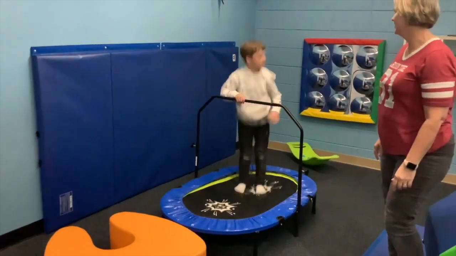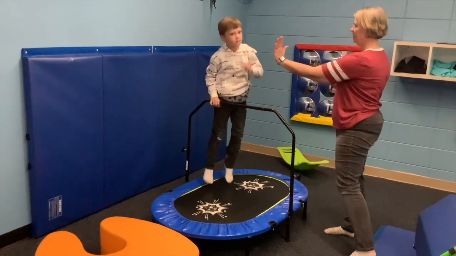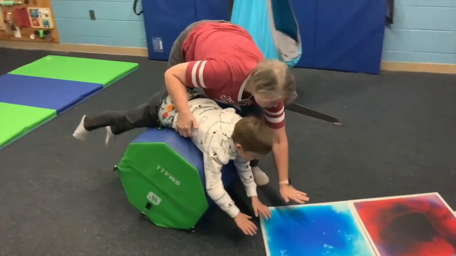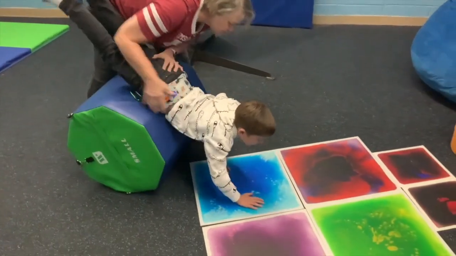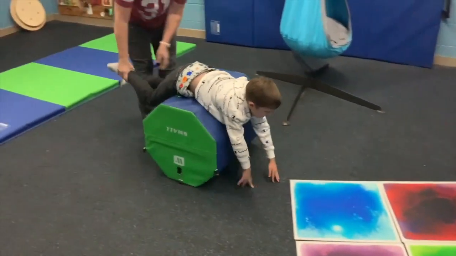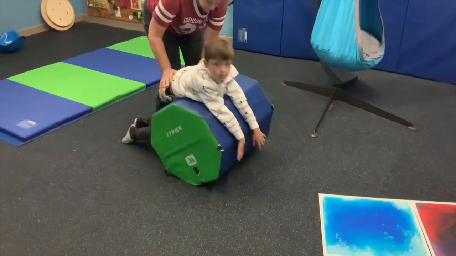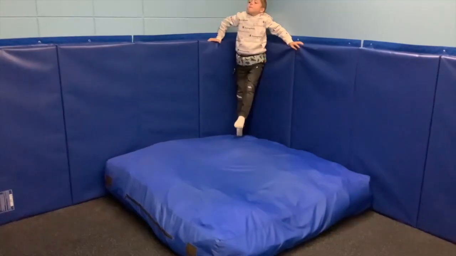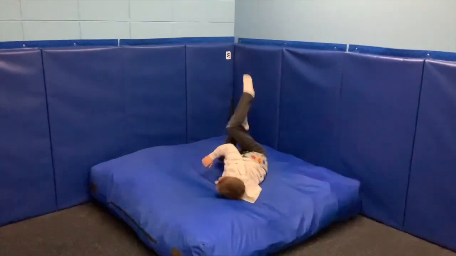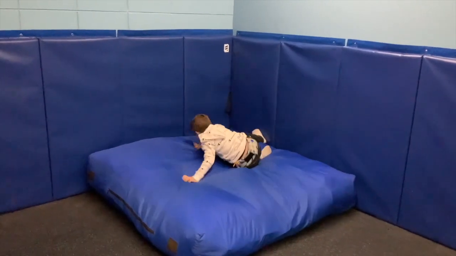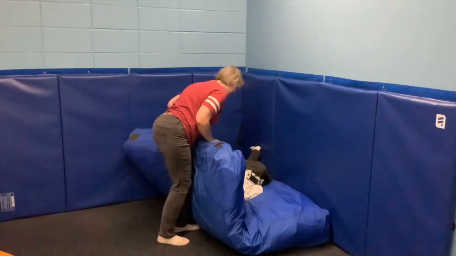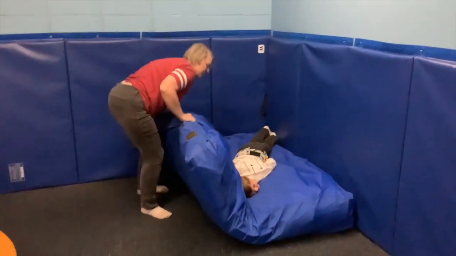The bolster and the trampoline provide some vestibular input, but also deep pressure, which can be very organizing to the child. When the child gravitates towards the crash pad, they could be looking for deep pressure input, which can be very calming. You can provide additional pressure by squeezing them in the crash pad, ensuring that their head is clear at all times.